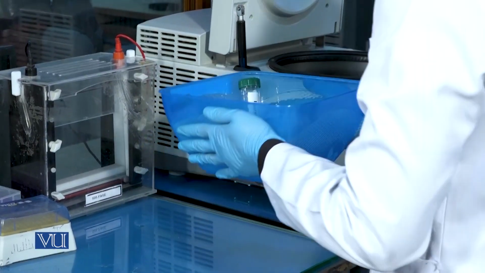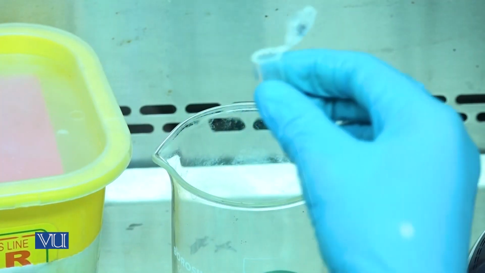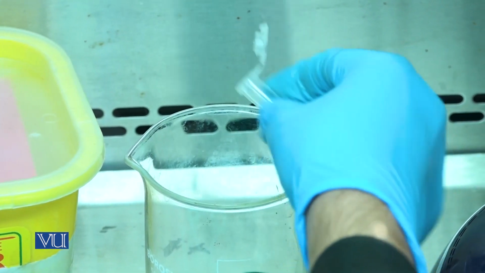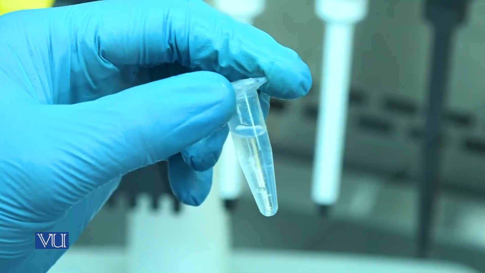After centrifugation, you will observe the pellet at the bottom of the tube and you will discard the supernatant, preserving the pellet.